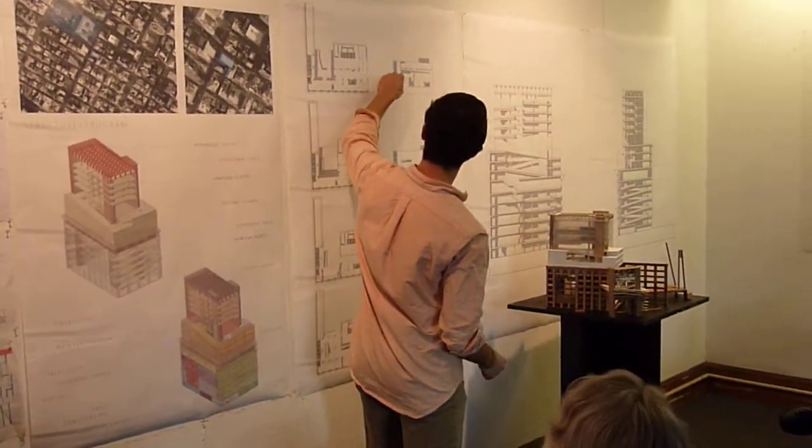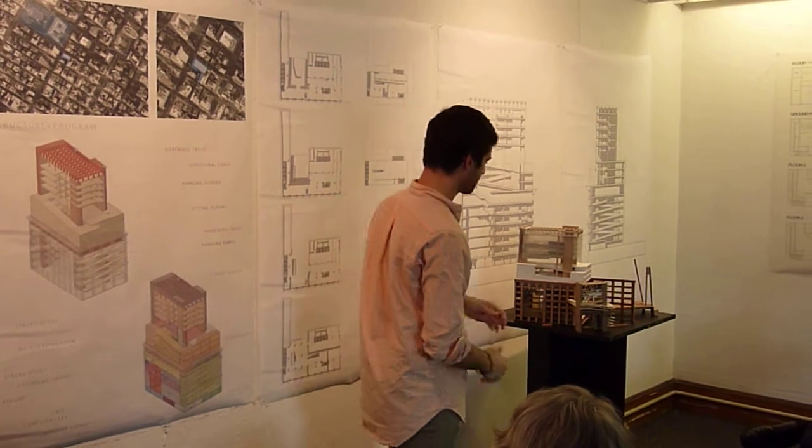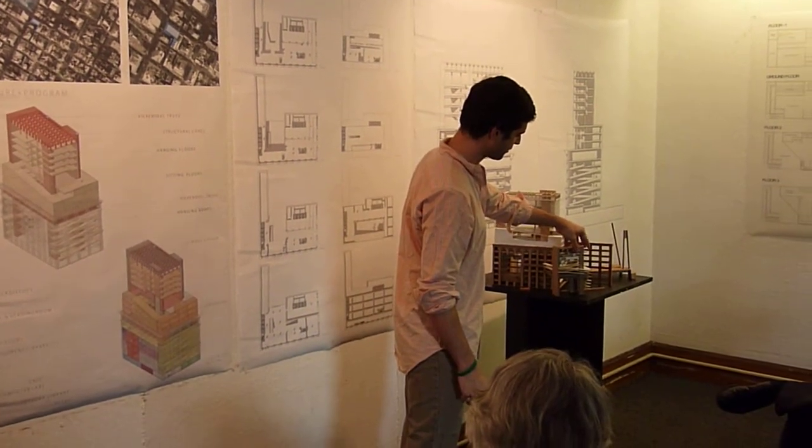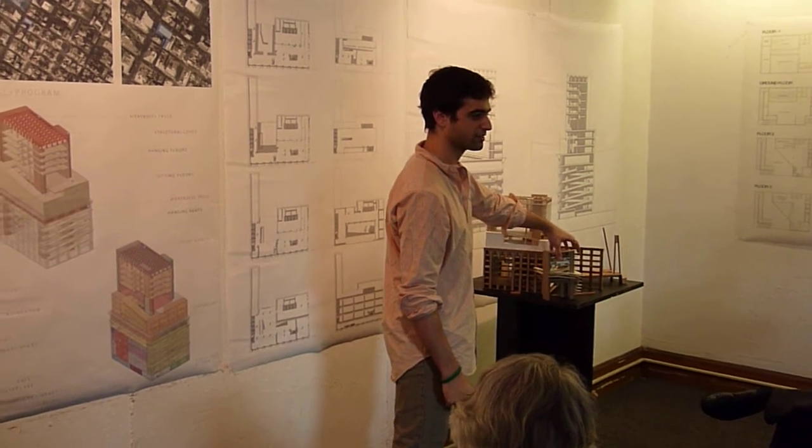You can see we could move upward with ramps and stairs, and I thought the formal freedom that was allowed from here as a result of the manual was leading to that.